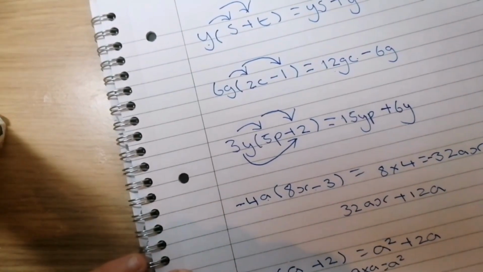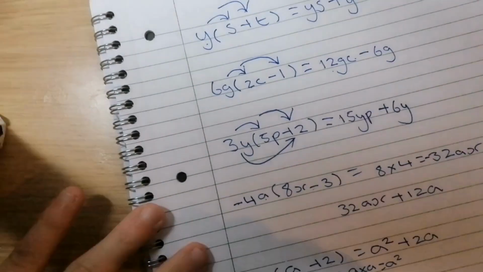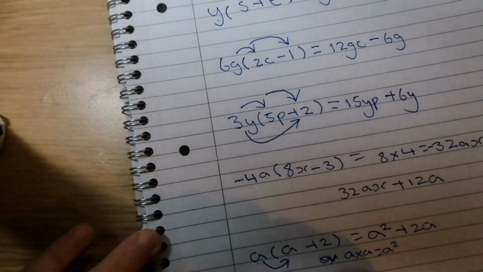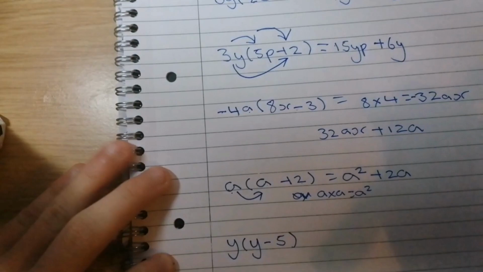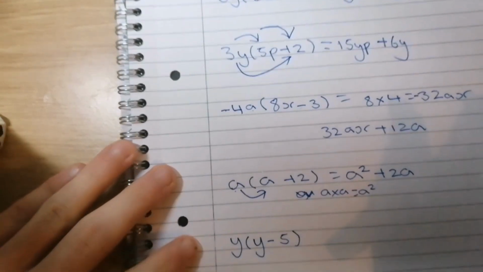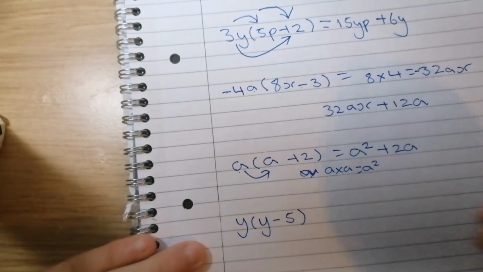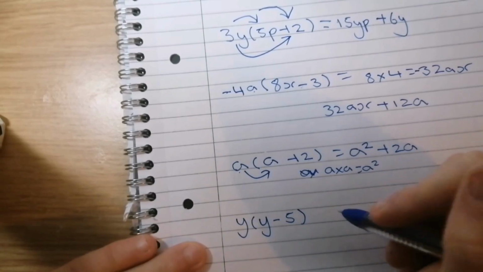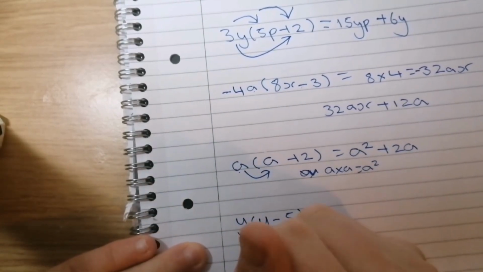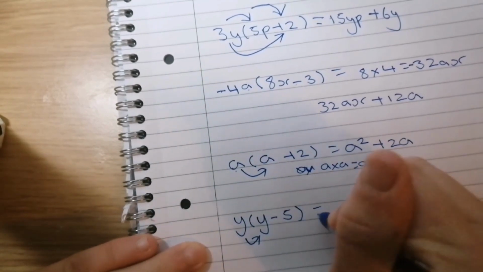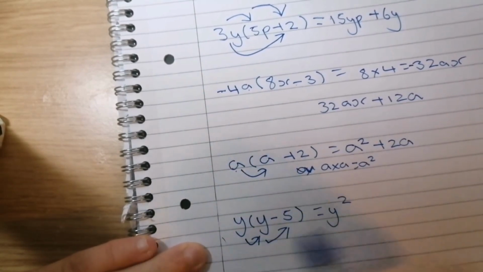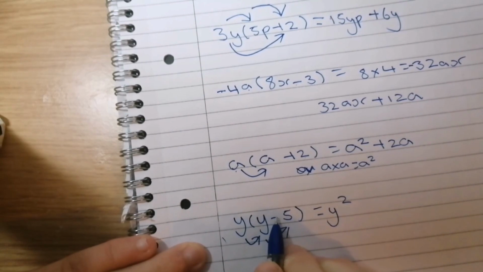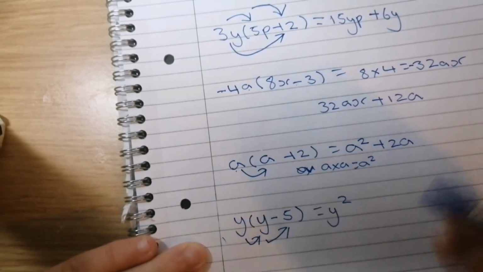Next we have a similar question, the same difficulty. So we have y bracket y minus 5. So we do y times y, which would be y squared. And we do y times 5, which would be 5y. However, there's a negative symbol here, so it would be negative 5y.